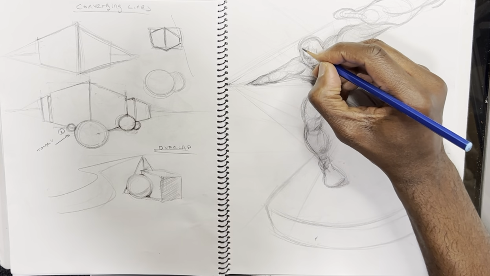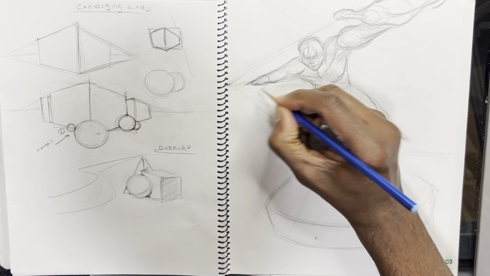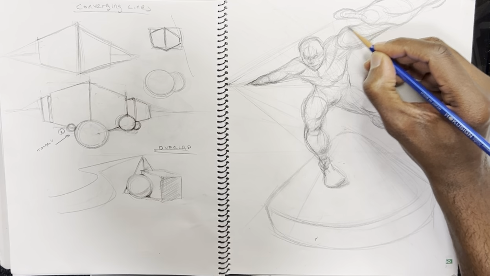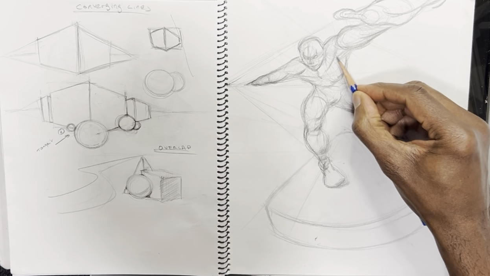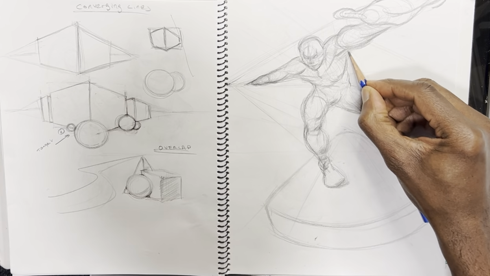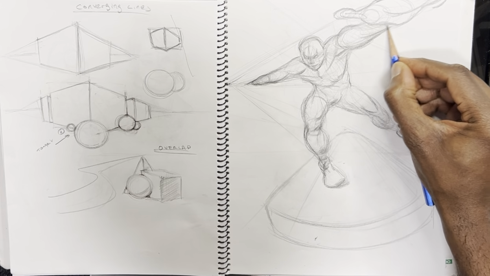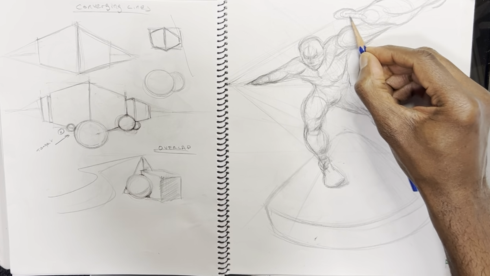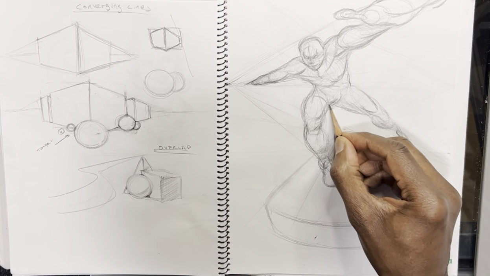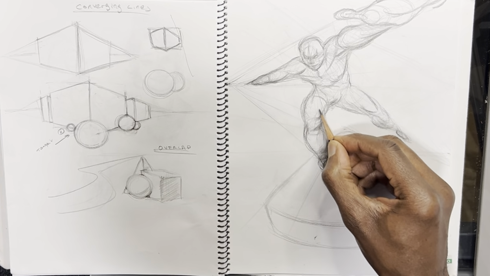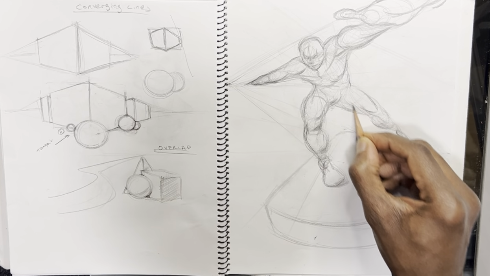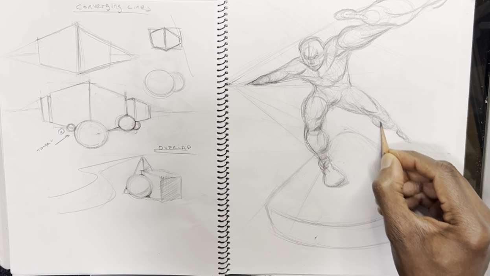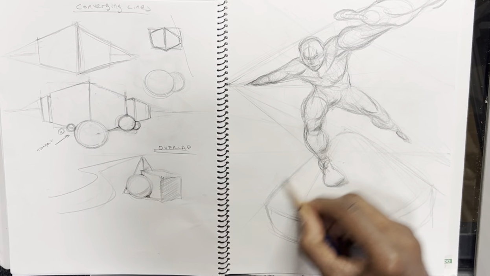Again, the keys are, you want things to go to converging lines. Okay, that's one. The other thing you want, you want to use overlap as much as you can, whenever possible. That always helps to set things out.